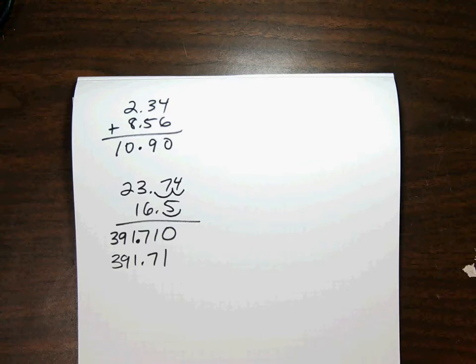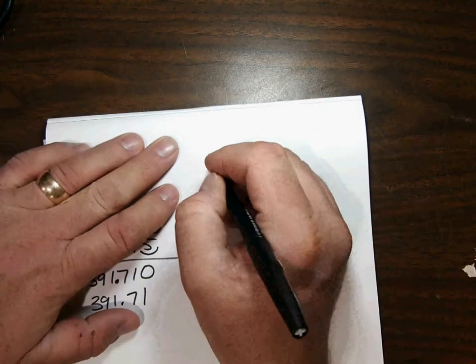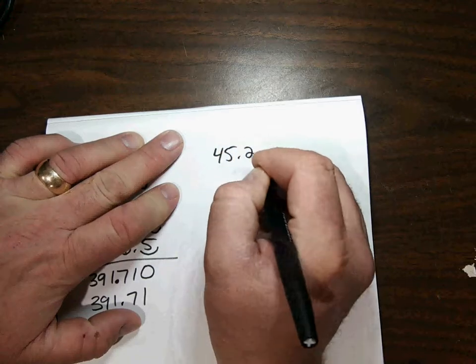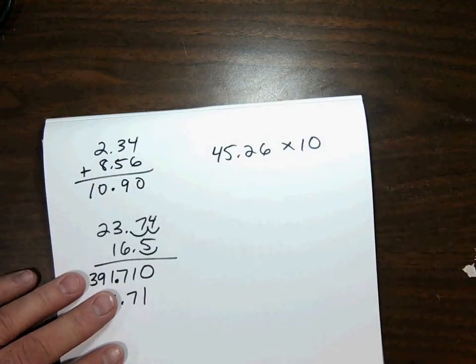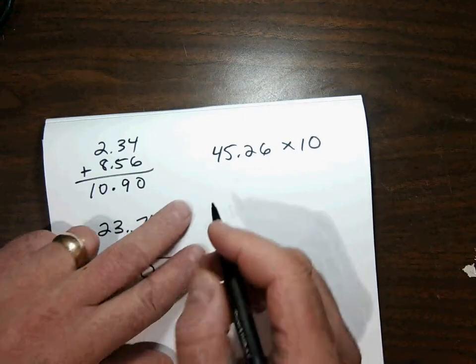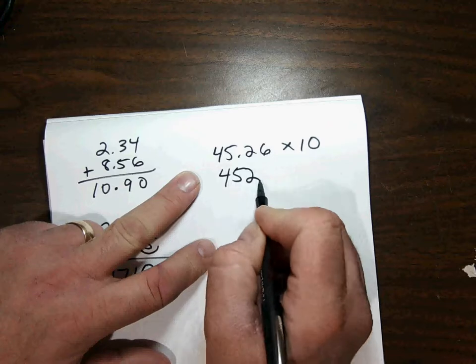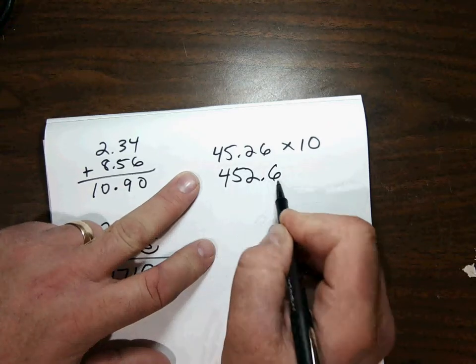All good there. What about multiplying by powers of 10 real quick, and then we'll divide decimals. You know, if I wanted to take 45.26 and I wanted to just multiply it by 10, all we're doing is shifting the decimal, right? 1 place to the right. So that'd be 452.6.